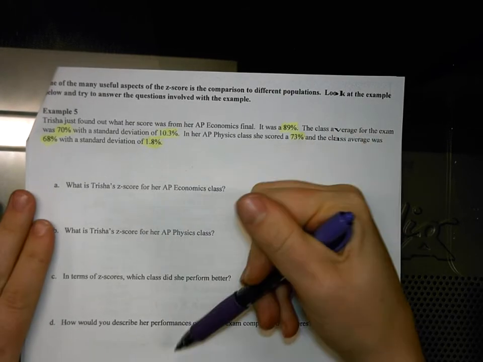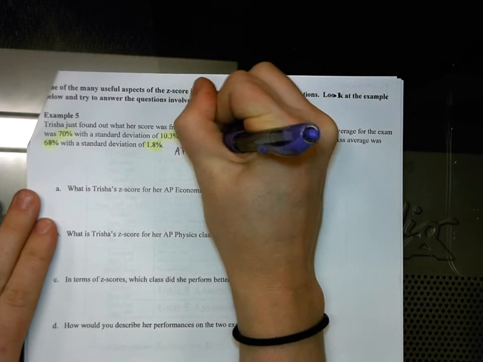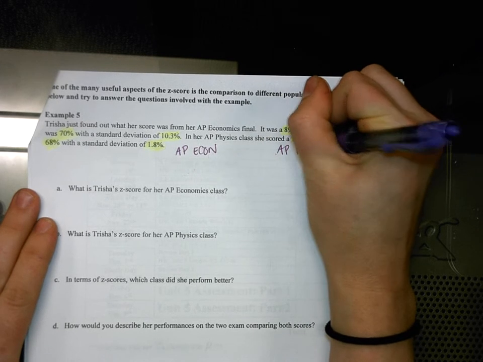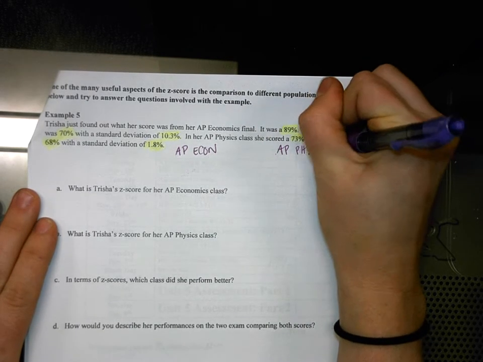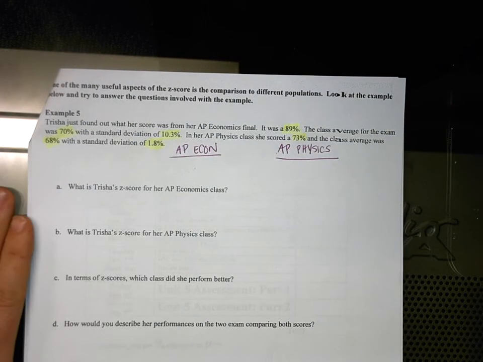What was Trisha's z-score in her AP Economics class? We're going to find answers to different questions, so we need to list our data for AP Econ and AP Physics so that we don't mix up our data as we go.